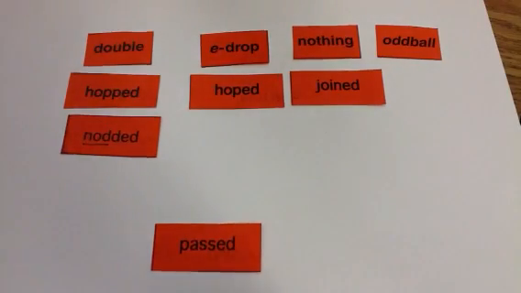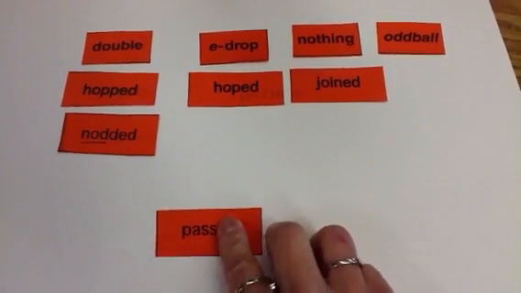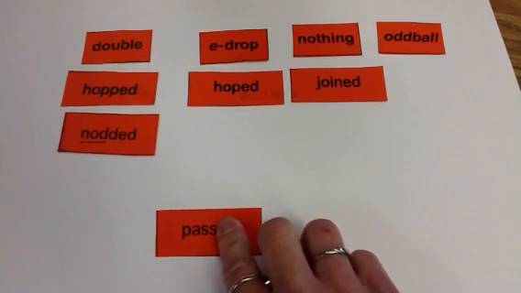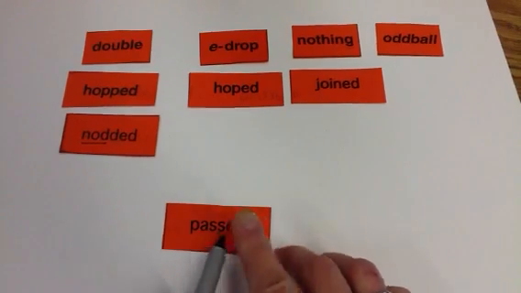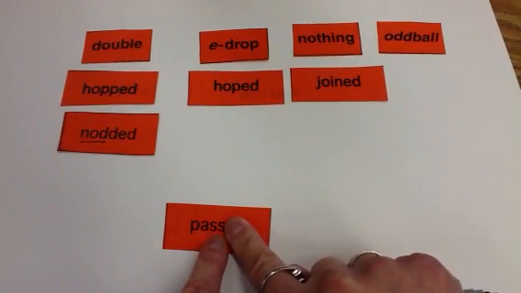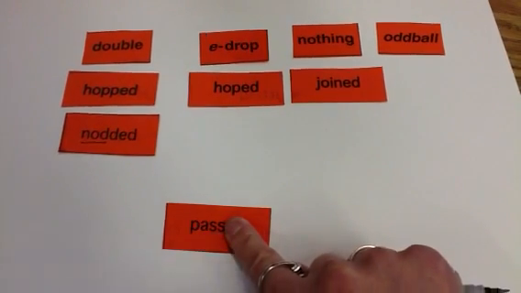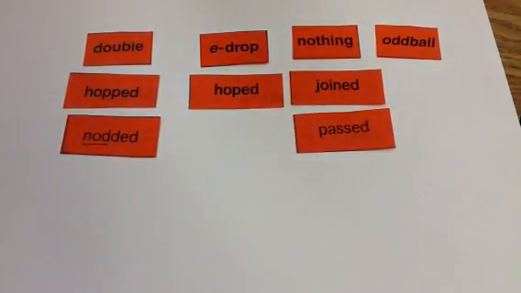Here, this causes some trouble in our classrooms. I notice this mistake happening often, but that's a glorious mistake. When we cover up the ed ending, our base word is the word pass. Although it does end with double consonants, we didn't have to double that consonant again to add the ed ending. Therefore, if the base word has two consonants that are the same at the end, that's going to be a nothing. Well, nothing happened to the base word when we added the ed.